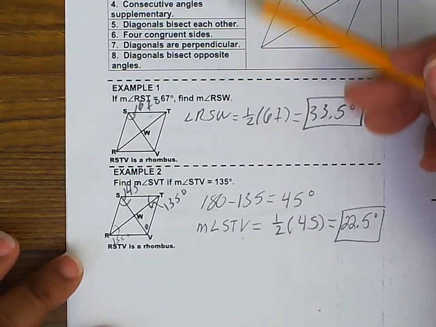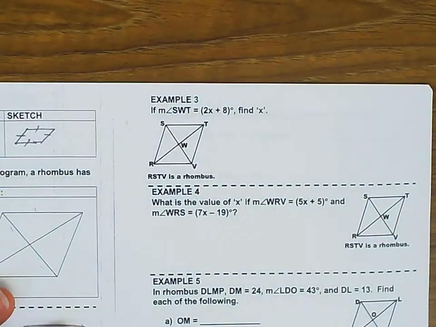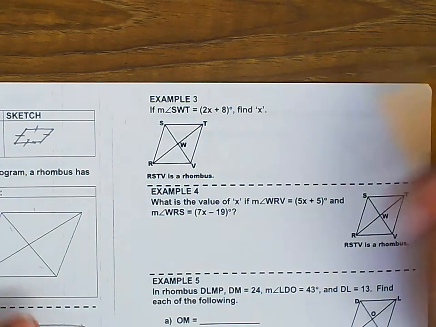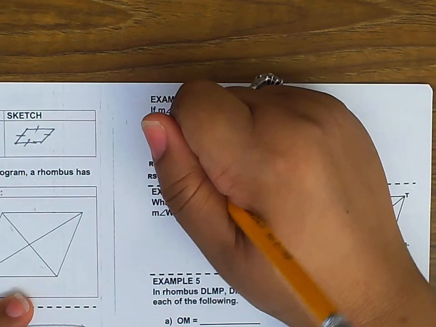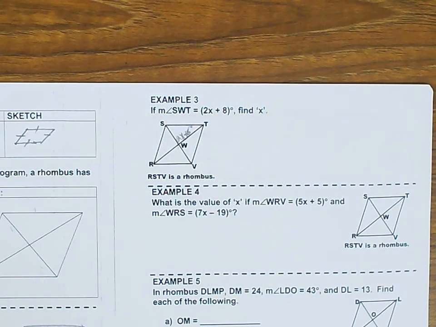So you kind of just have to think about the rules and apply them. And don't forget, all I'm doing is referring back to the properties to figure these out. Okay, example 3. Example 3 says the measure of SWT right here is 2x plus 8 degrees. Find x.